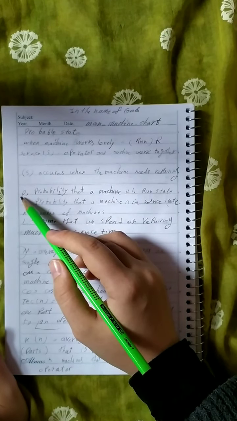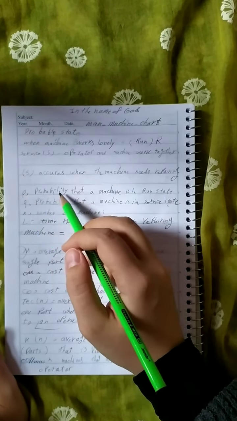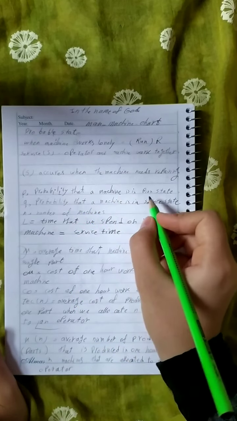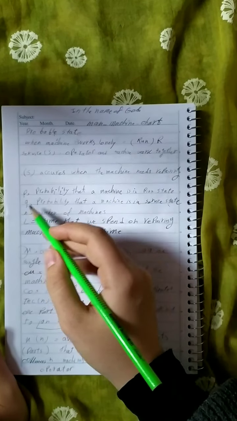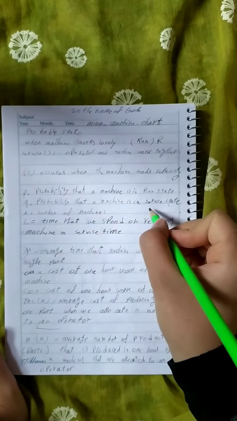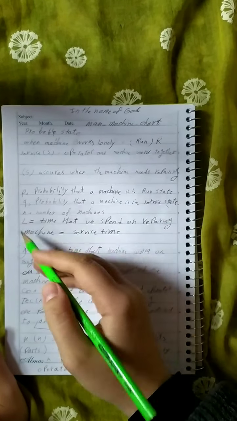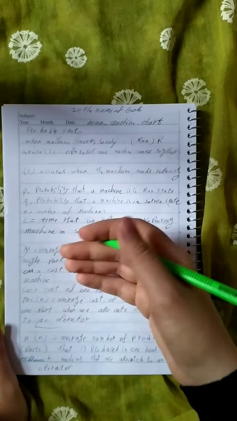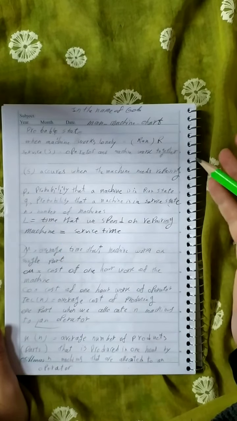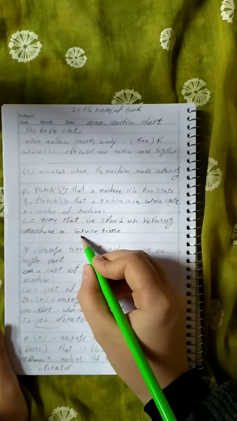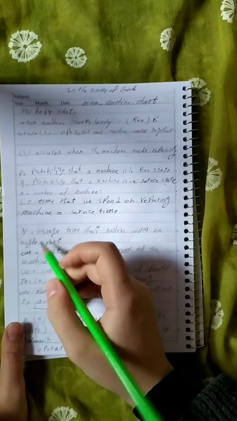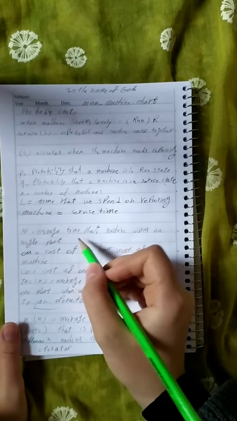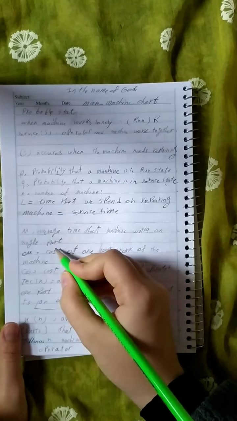Here we have P, meaning the probability that a machine is in run state, and Q, meaning the probability that a machine is in service state. N is the number of machines. L is the time that we spend on repairing a machine, we can say service time too. And M is the average time that a machine works on a single part.